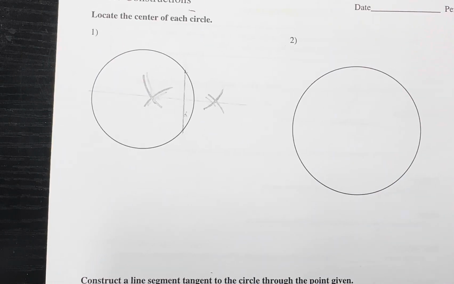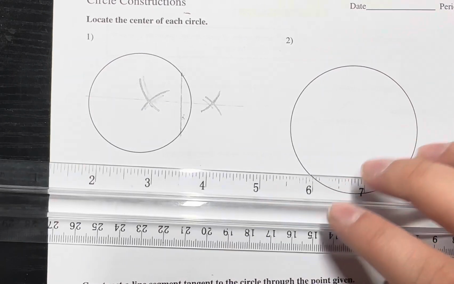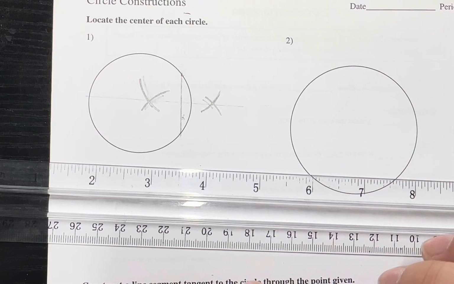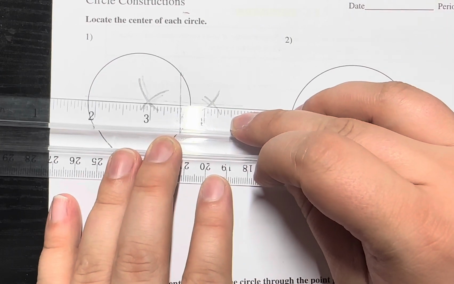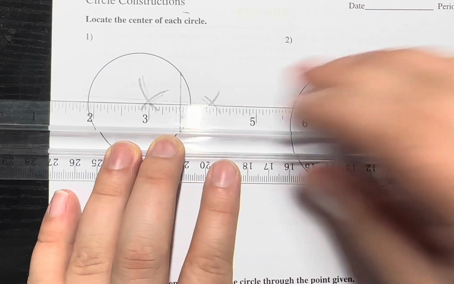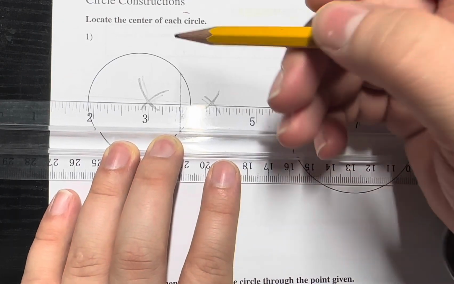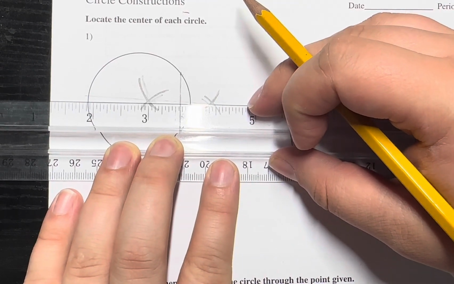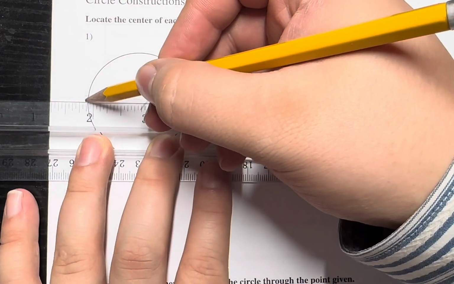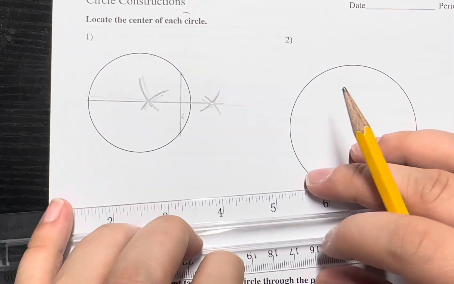Now I've got these two X looking things. So what I'm going to do is take my ruler and line it right in the center of those X's. Then I'm just going to draw a line that goes through those right there.